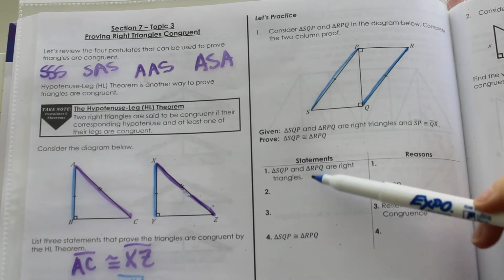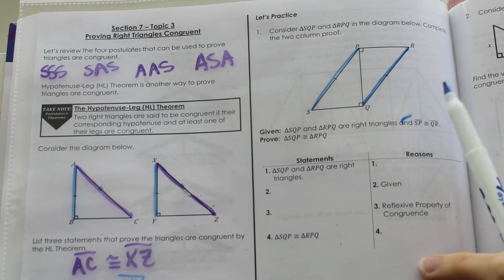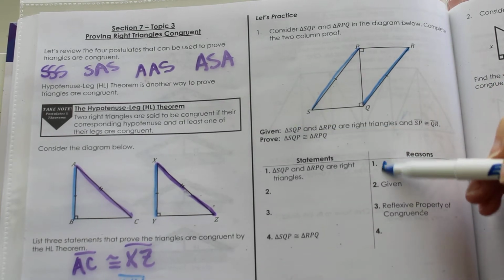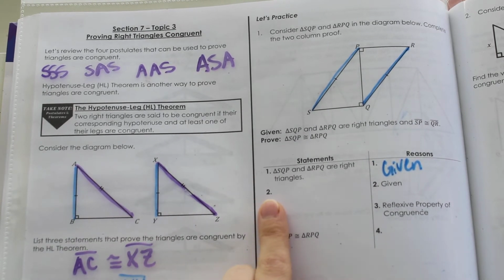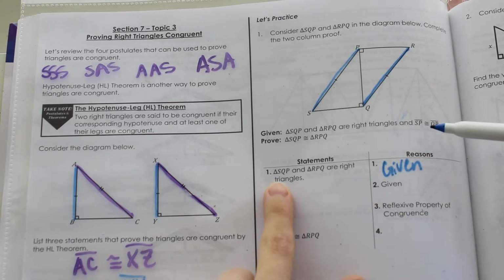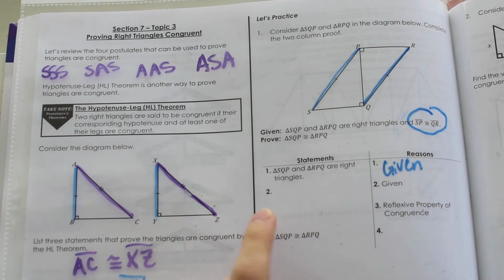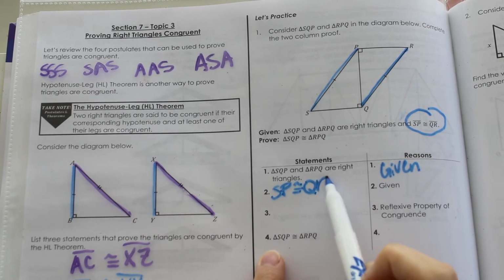And we want to fill in these missing statements and the missing reasons. So looking at our statements first, we see that triangle SQP and triangle RPQ are right triangles. Well, how did we know that? Well, it was given. So that was the given. Okay, we need our second statement now. Well, the reason for that statement is given. So what else were we given other than the two triangles are right triangles? Well, we are given that SP is congruent to QR. So we'll fill that in here. SP is congruent to QR.